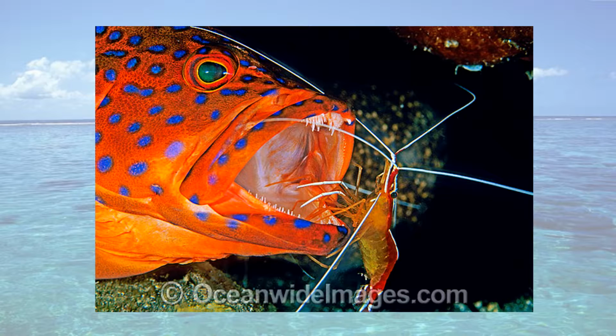Here is a cleaner shrimp and what looks like a grouper. I'm not a fish expert, but I think that might be a grouper. And these cleaner shrimp are so cool.